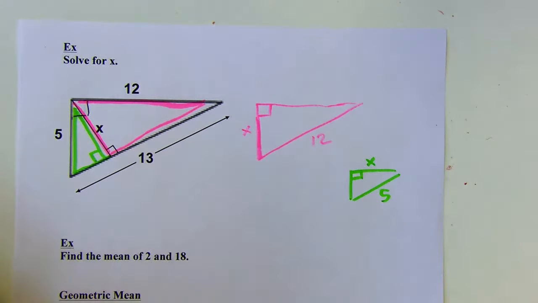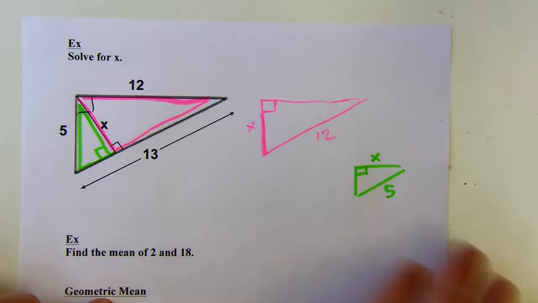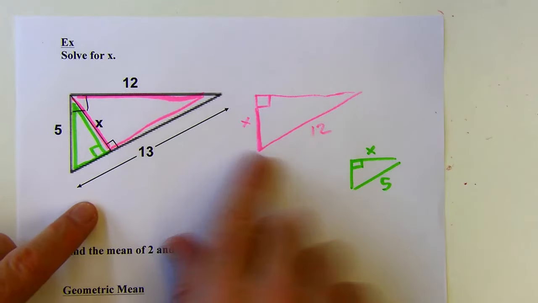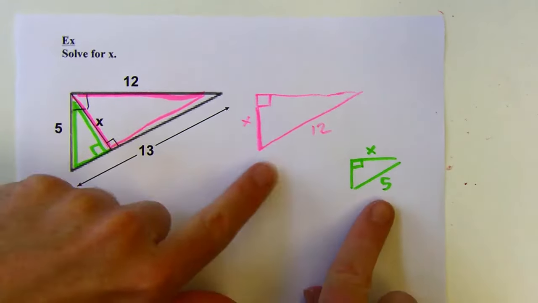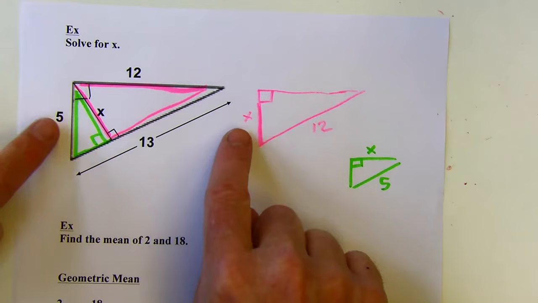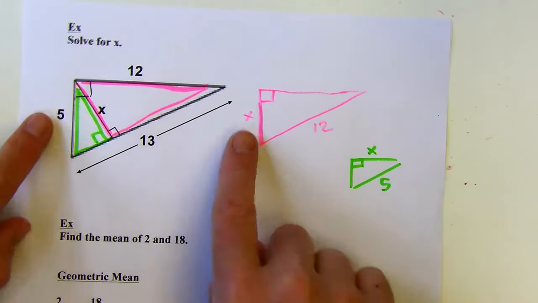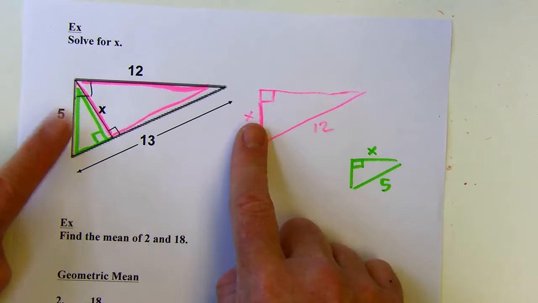Okay, now we don't really need all three of these triangles for this problem, because we're only finding the X part. Okay, but now we've got some options. So let's say I'm just using the middle triangle. I don't really need this one. I just need one of these two triangles here, because I can match up either of these X's. So hey, that X matches up with this 5.